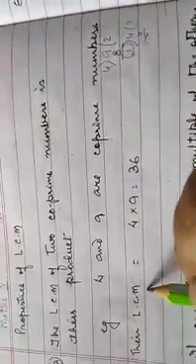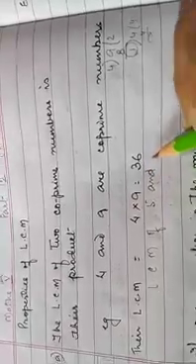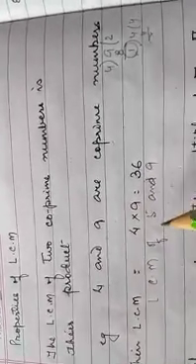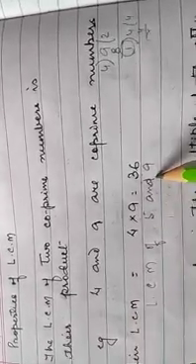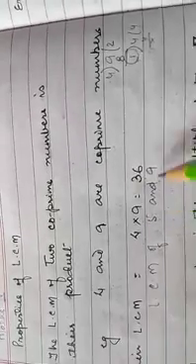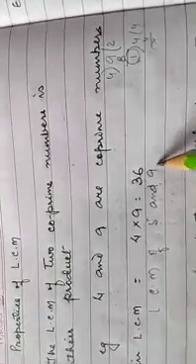Similarly, if you are asked to find out LCM of 5 and 9, do they have any common factor? No, they do not have any common factor. 5 and 9 don't have any common factor.